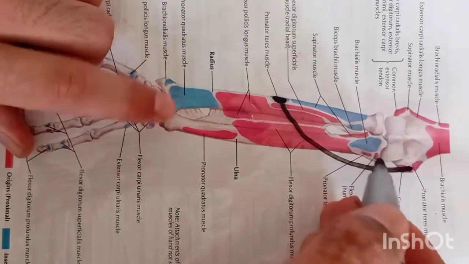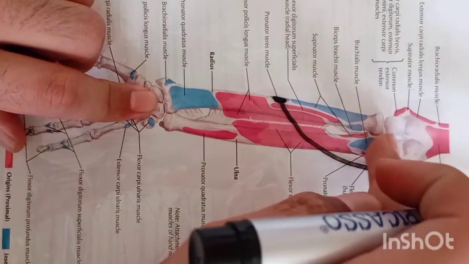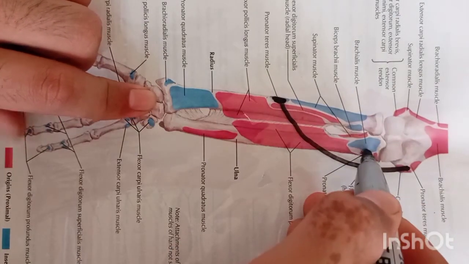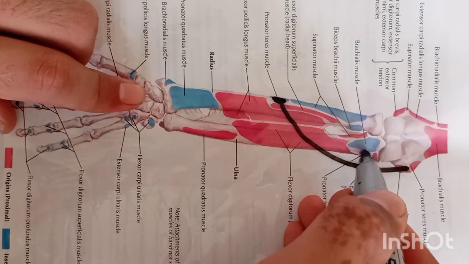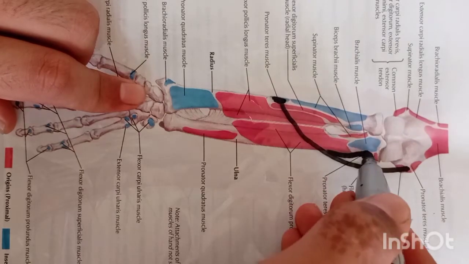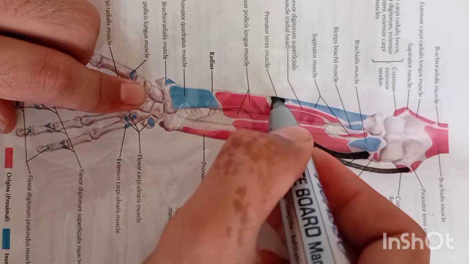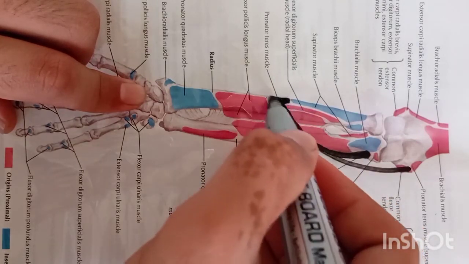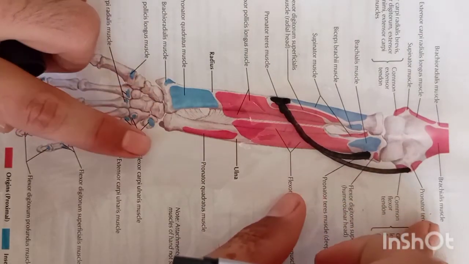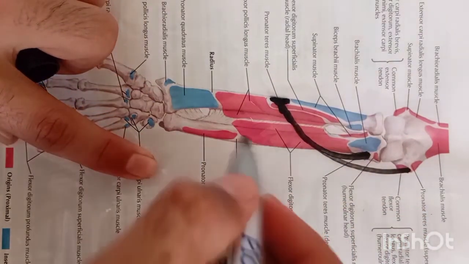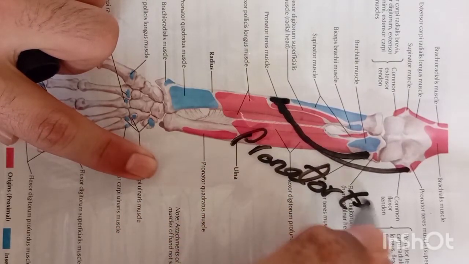And the other head, this is the deep head, which is attached to the medial side of the coronoid process. So this is the deep head, and both of these insert onto the lateral side of the radius. So you can see this is the pronator teres muscle.